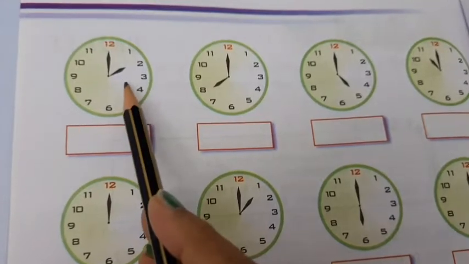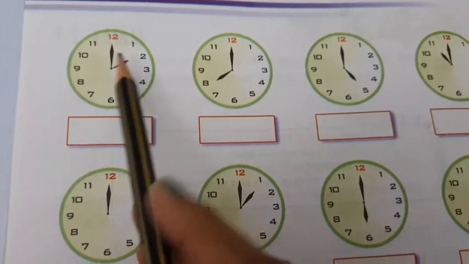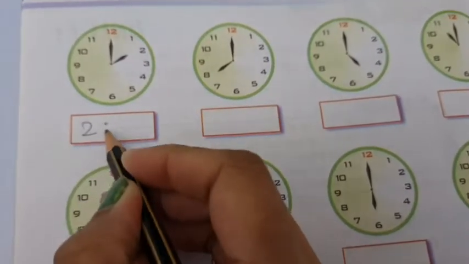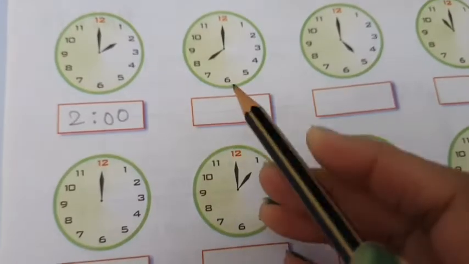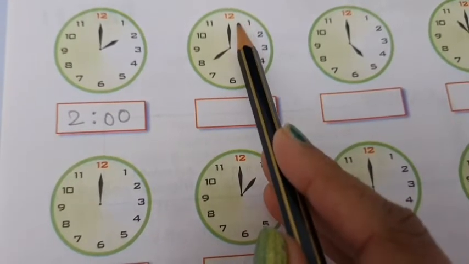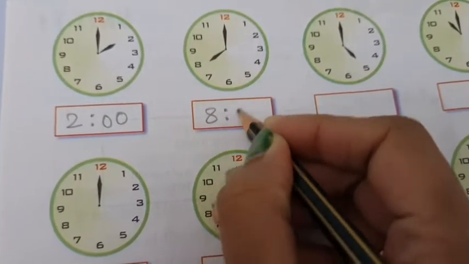Okay, now see, the hour hand is at 2 and the minute hand is at 12. So the time is 2 o'clock. Next, the hour hand is at 8 and the minute hand is at 12. So the time is 8 o'clock.